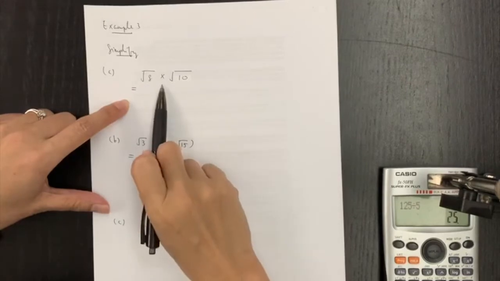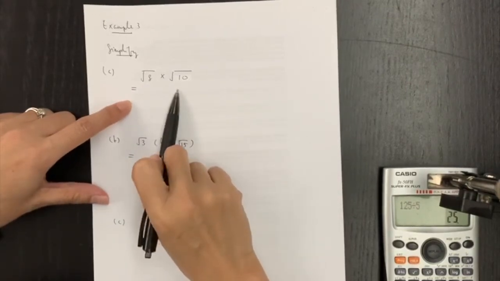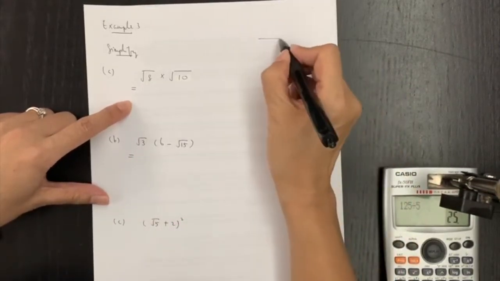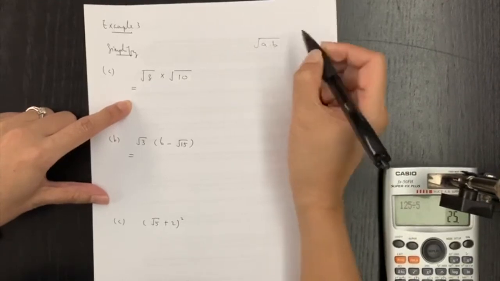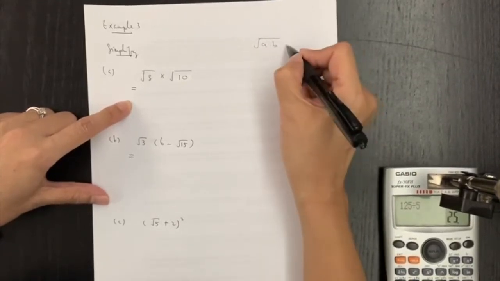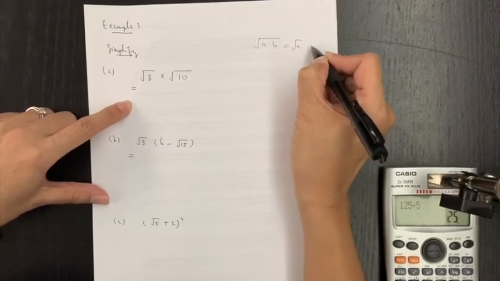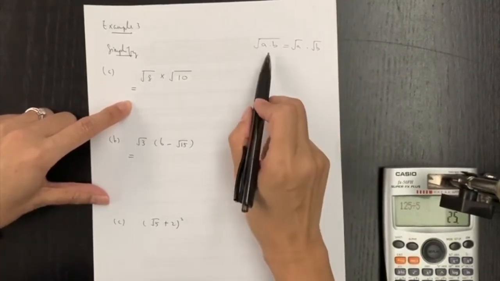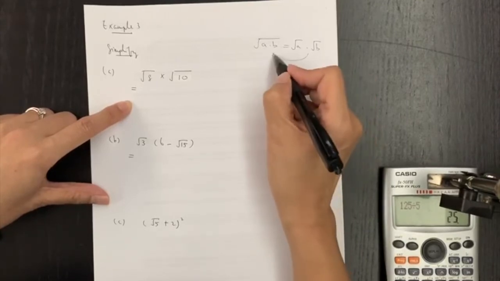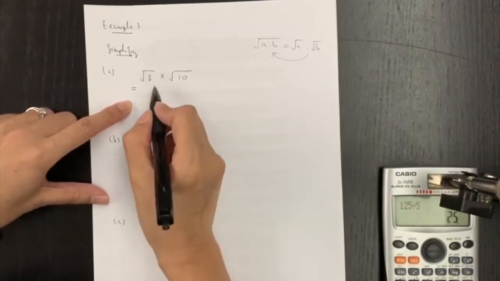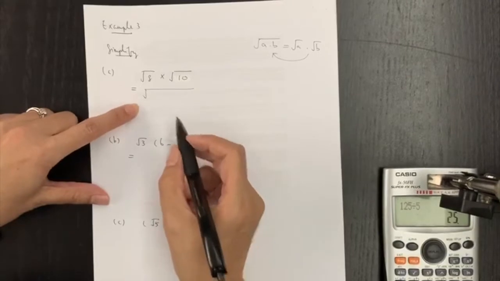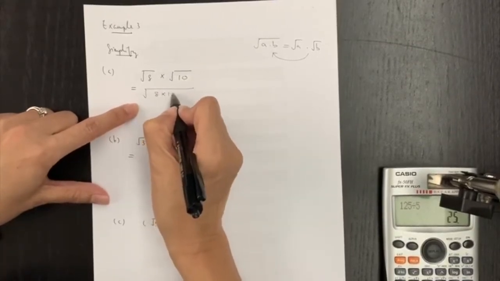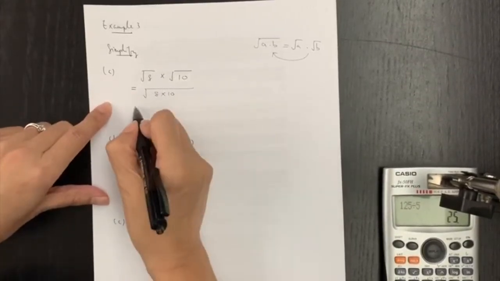Okay, so the next example we have multiplication. So remember, before we have this rule, so if we have AB under a square root, actually we can split them in this way. All right. If we can split them, that means we can combine them together. All right. So here, actually we can combine them together. So that is 8 times 10. Right. And what about 8?